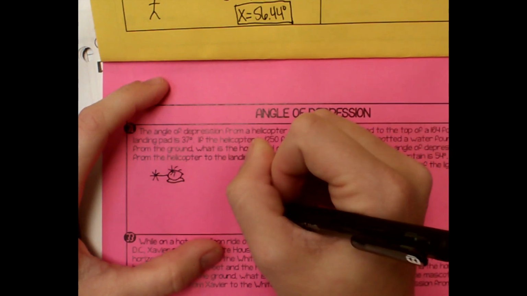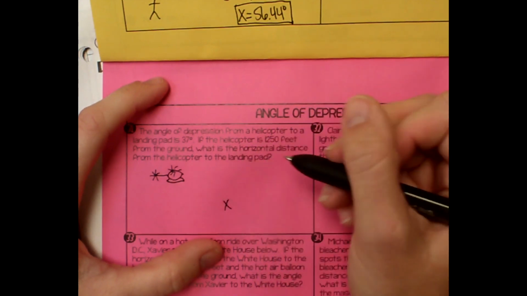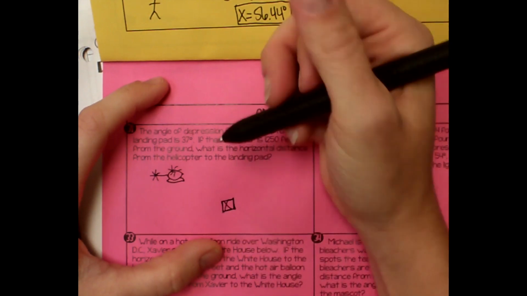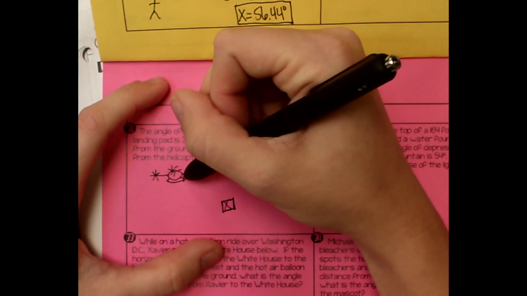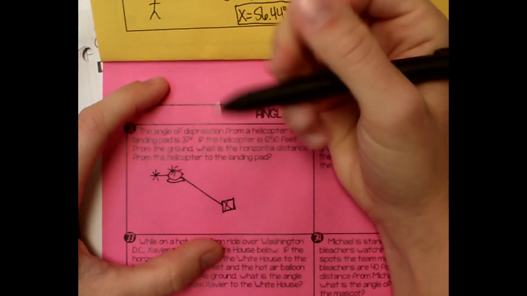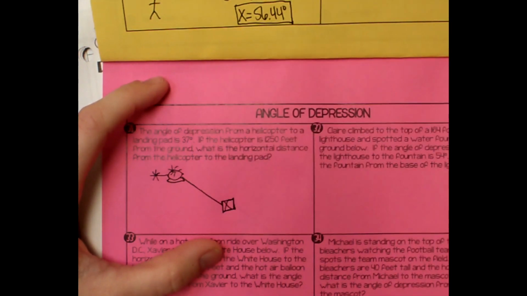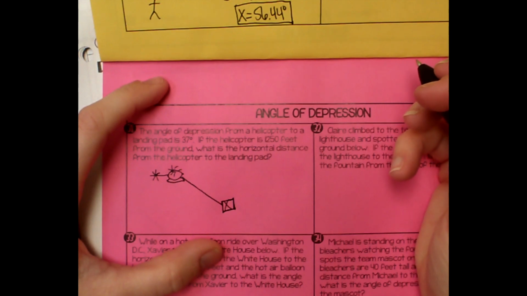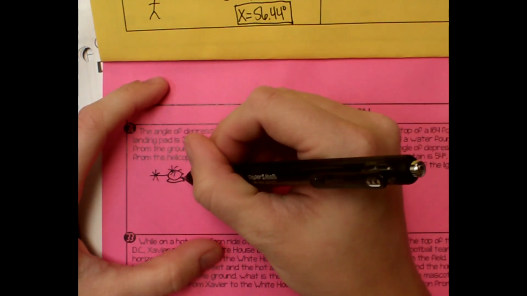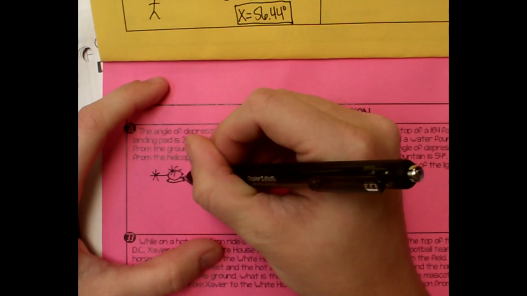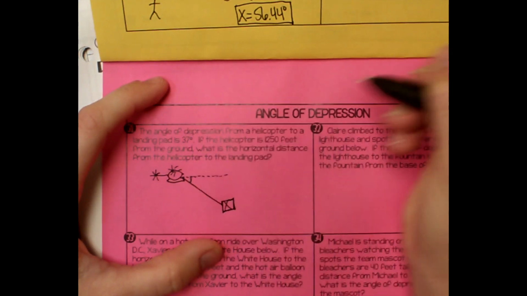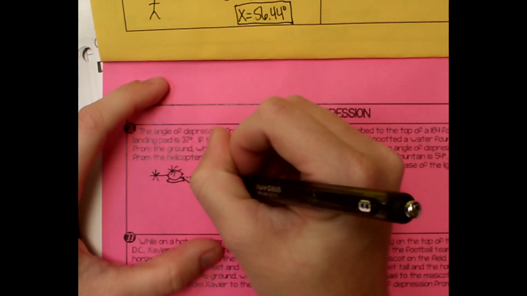To a landing pad, so down here, we'll say, is my landing pad. Probably should make it X, that confuses you. There's my landing pad. So the angle of depression from a helicopter to the landing pad is going to be 37 degrees. So the thing is, don't get confused. Your angle of depression is a horizontal line down. So this angle right here is 37 degrees.